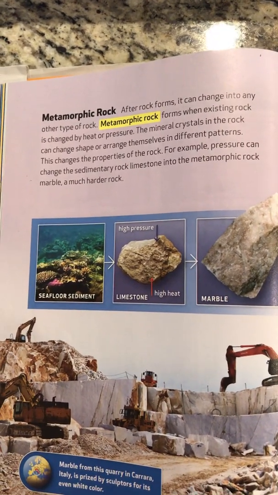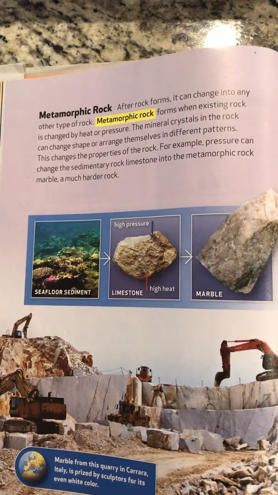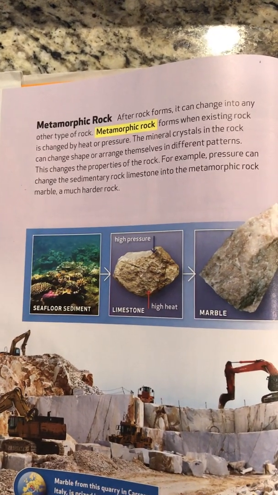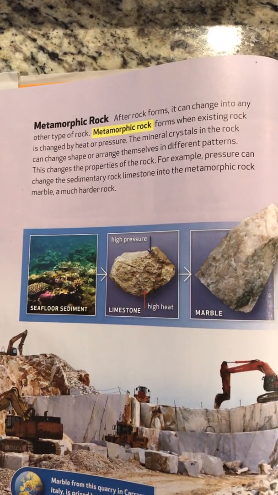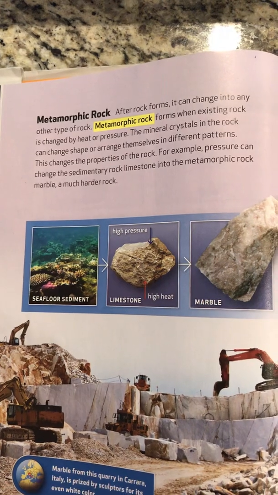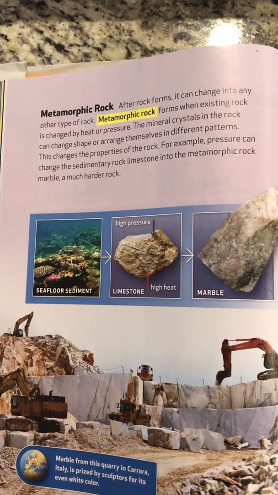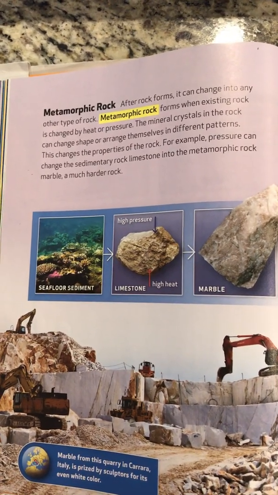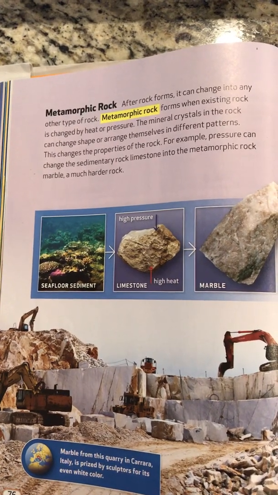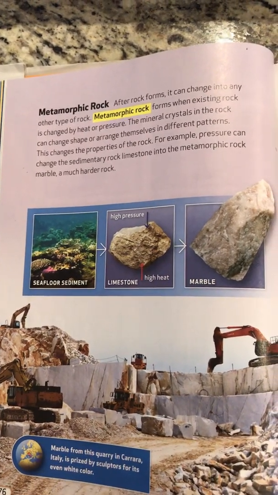Metamorphic rock forms when existing rock is changed by heat or pressure. The mineral crystals in the rock can change shape or arrange themselves in different patterns. This changes the property of the rock. For example, pressure can change sedimentary rock, limestone, into metamorphic rock, marble, a much harder rock.